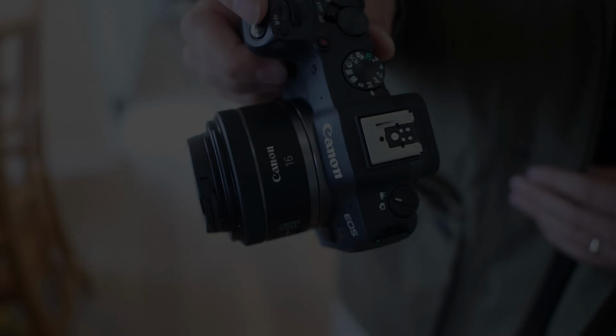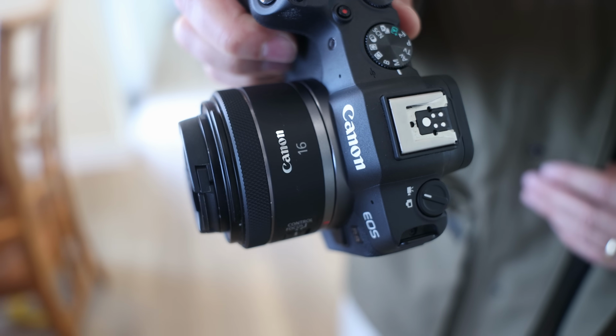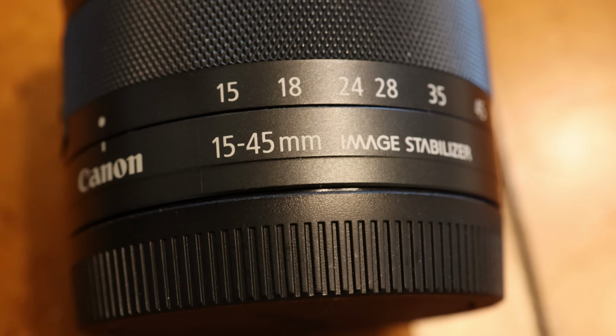For street and travel, it can go either way. Many people like a fixed prime for small size and the ability to move around for the perspective change that they want. For others, a smaller zoom is so flexible that you can avoid a camera bag and have one lens as a do-it-all for the whole day.